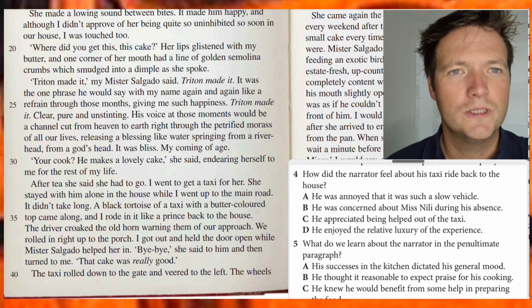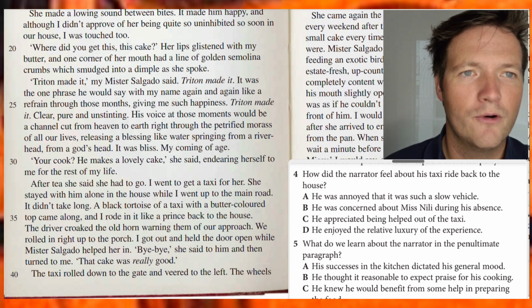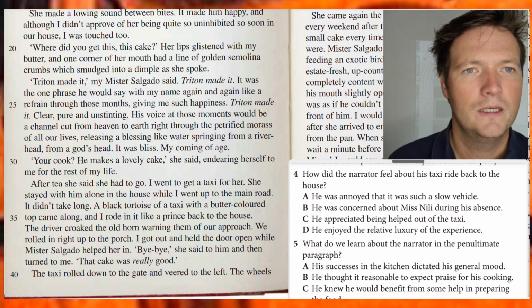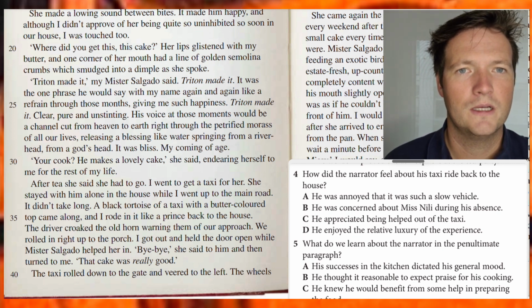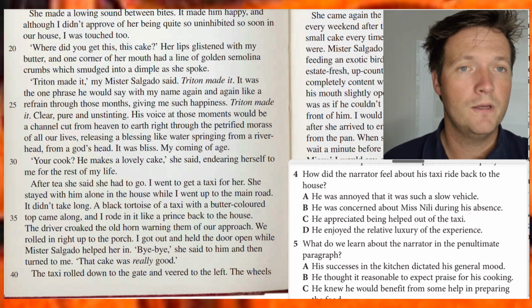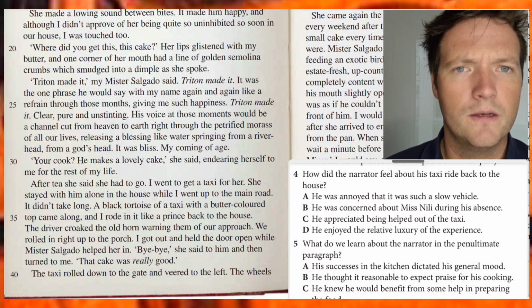The driver croaked the old horn, warning them of our approach. We rolled in right up to the porch. I got out, held the door open while Mr. Salgado helped her in. Bye-bye, she said to him, and then turned to me.